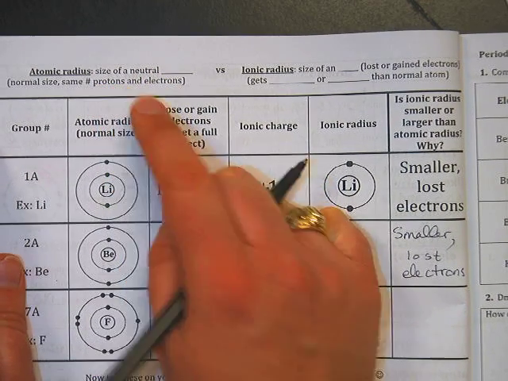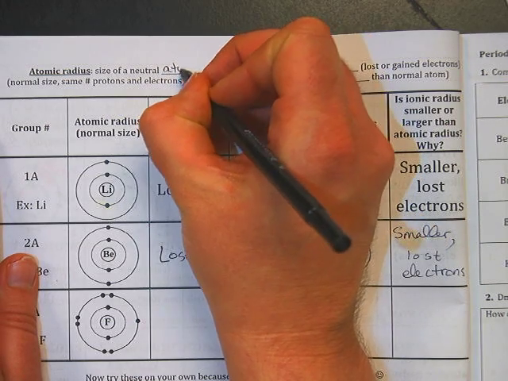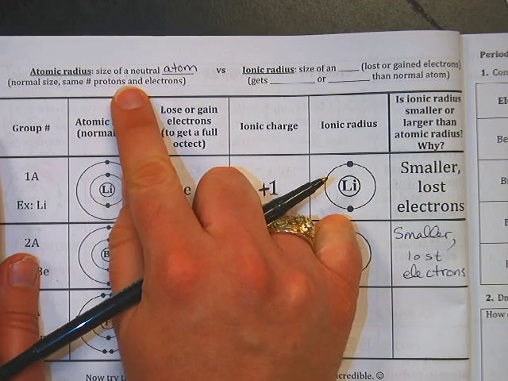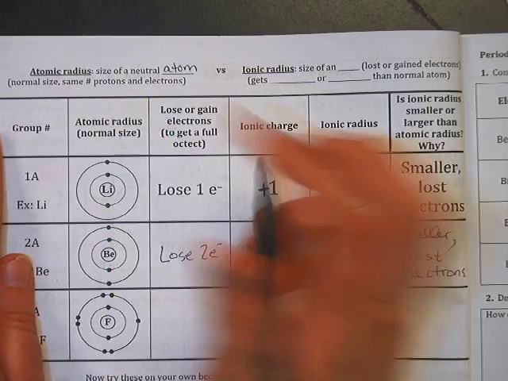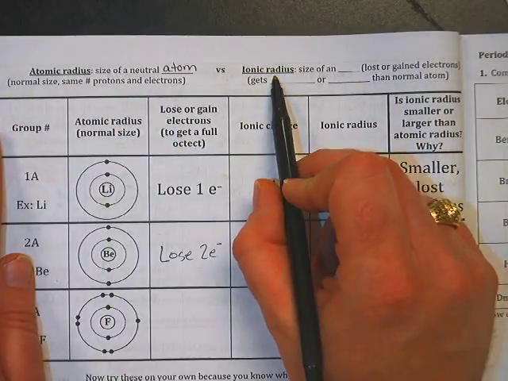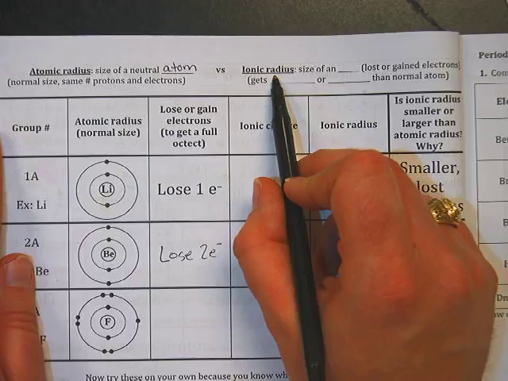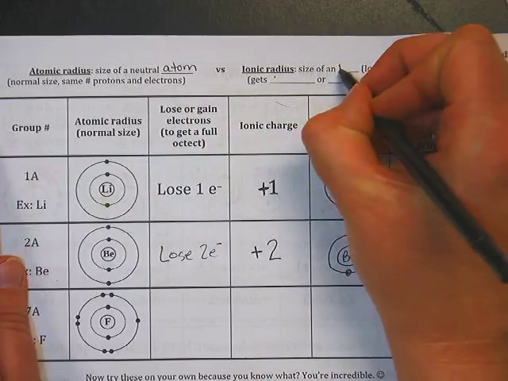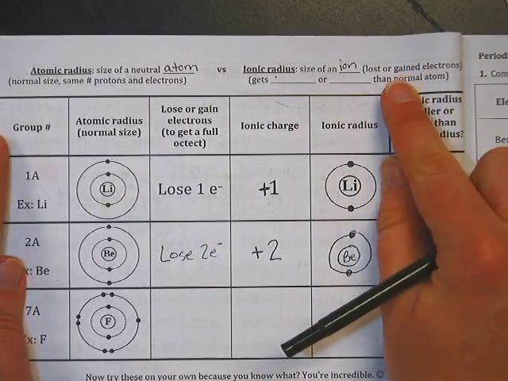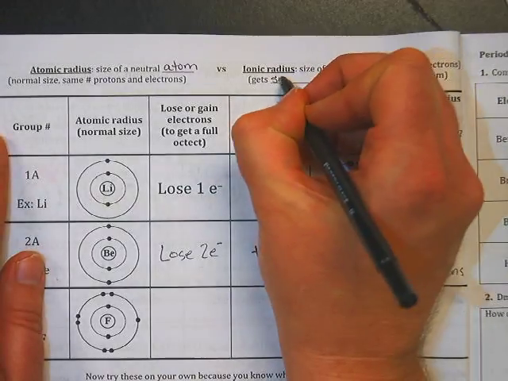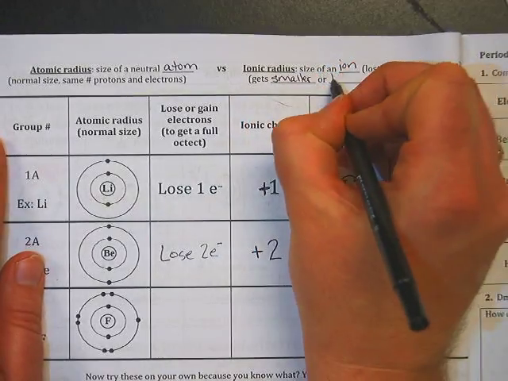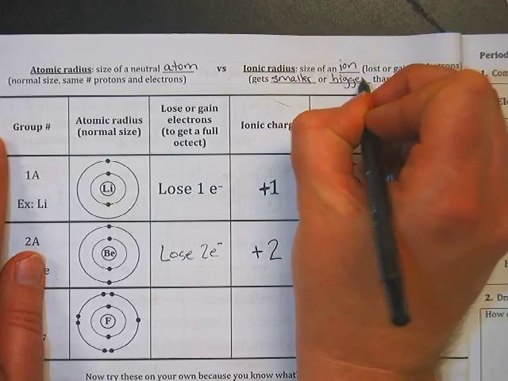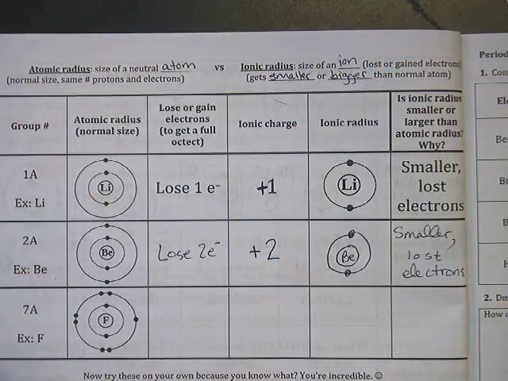Atomic radius is the size of a neutral atom. The normal size with the same number of protons and electrons as the periodic table. The ionic radius, Davenport, are you writing? Yes. It doesn't look like it. Do it by writing. Ionic radius is the size of the ion when it has lost or gained electrons. It will get smaller or bigger than the normal atom.